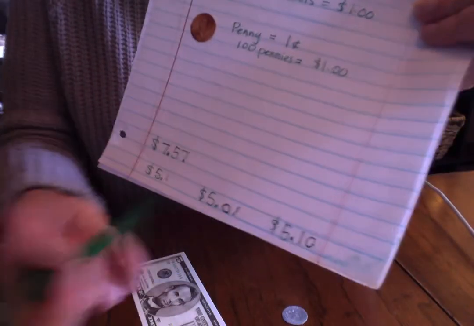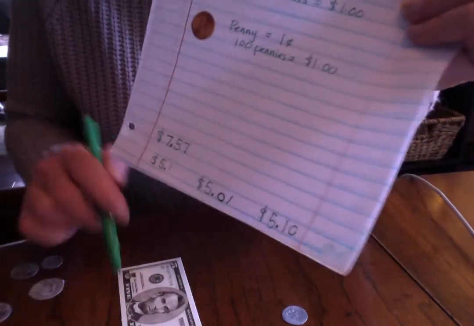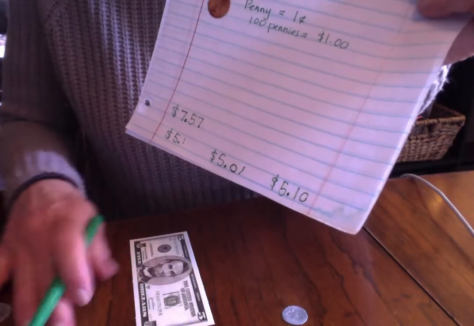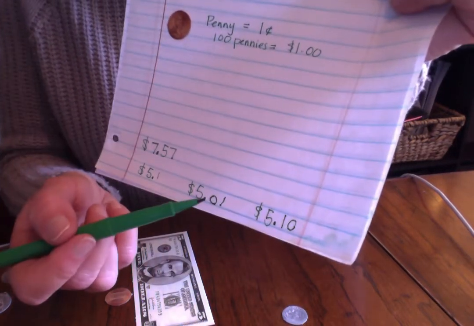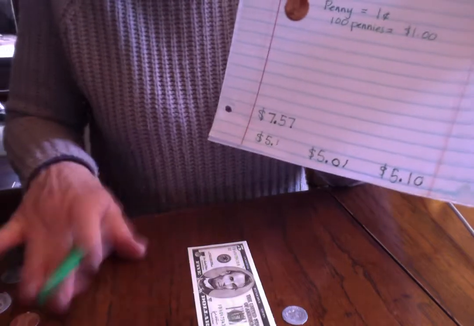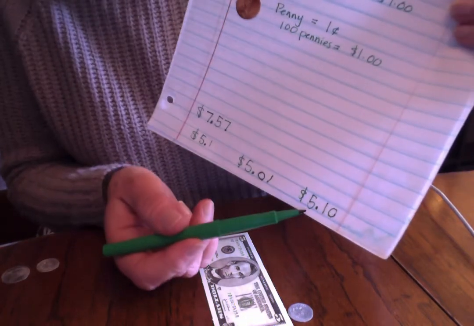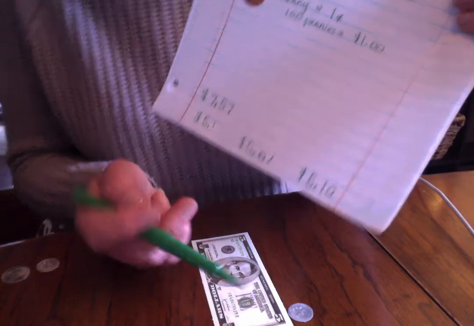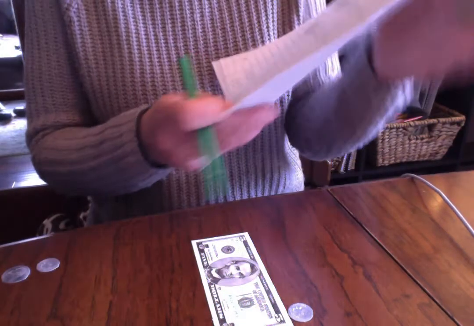So this one, $5.01, looks like this. Sorry, it's not even on the camera there. $5.01 looks like this, and $5.10 looks like this. Okay, so we want to make sure that we're using that placeholder 0 when we're doing money.